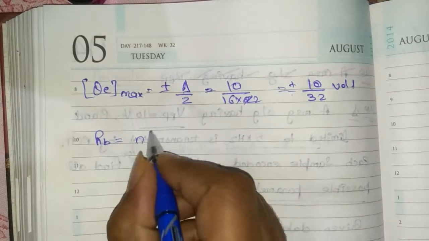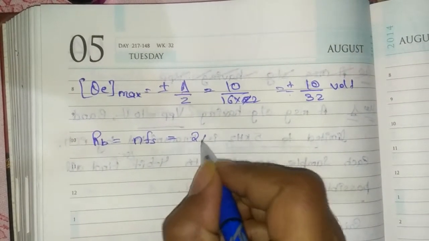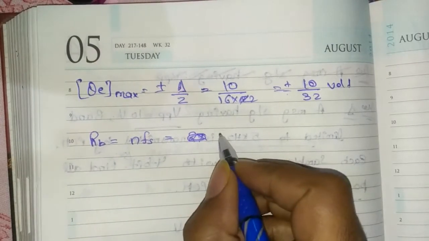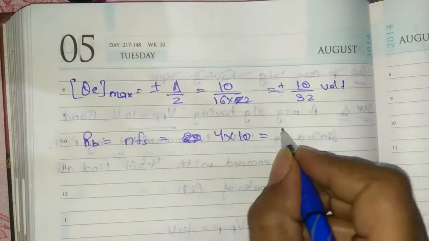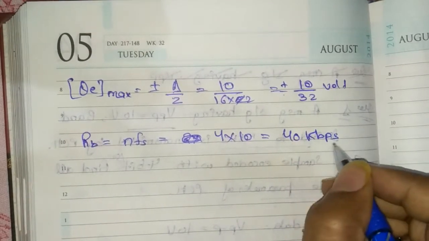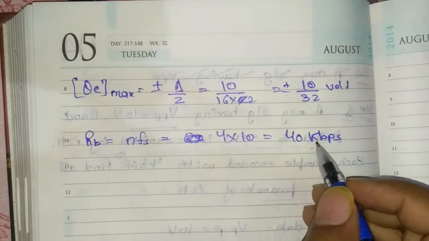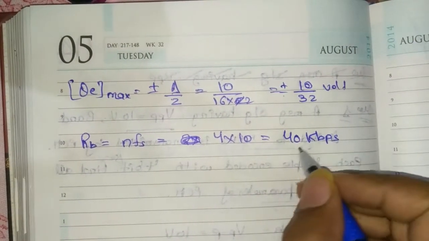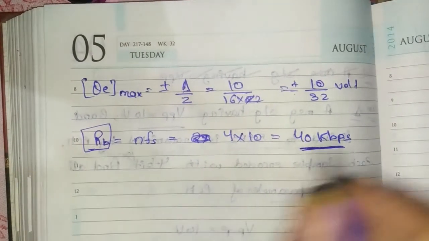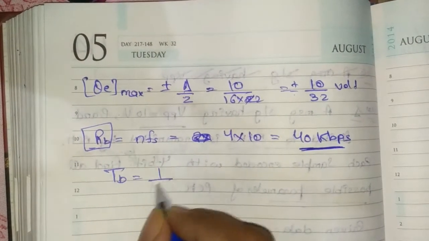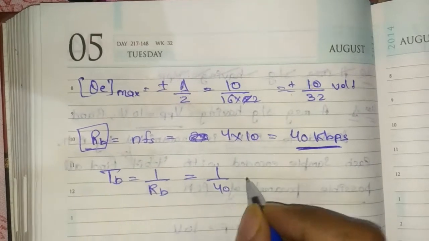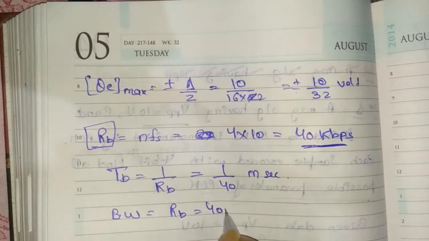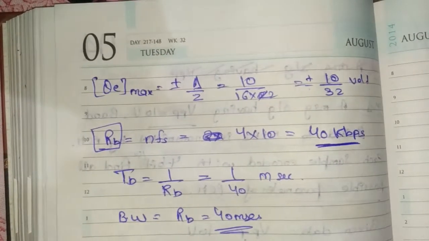Bit rate is nFs, which is, n was 4 and Fs was 10, so it will be 40 kbps, kilobits per second. We talk about many ways that what is the bit rate of transferring. So this is 40 kbps. This is the bit rate. Tb is 1 upon Rb, which is 1 by 40 millisecond, and bandwidth equals to Rb, which is 40 kHz. So we have found out all the parameters.